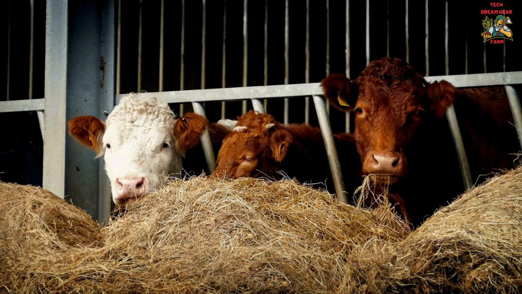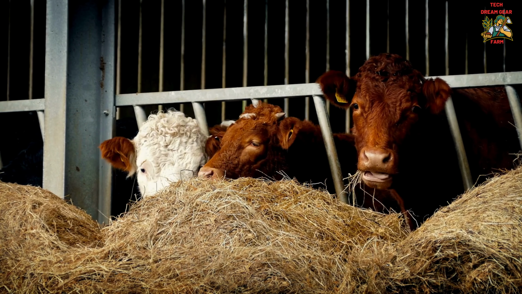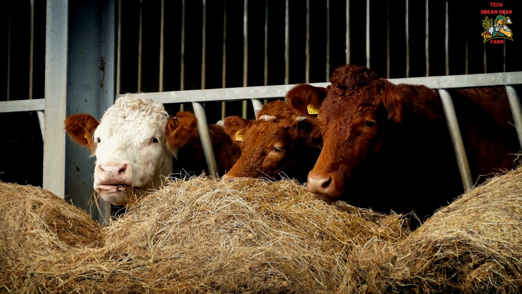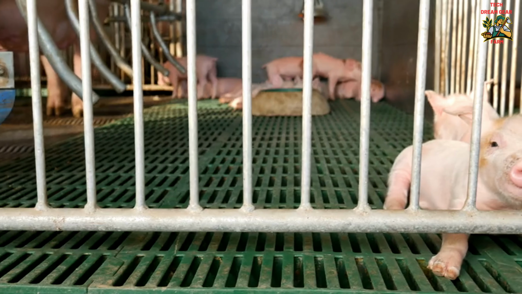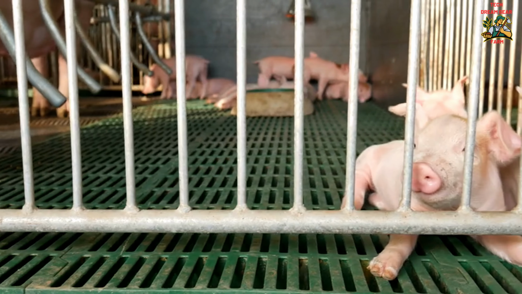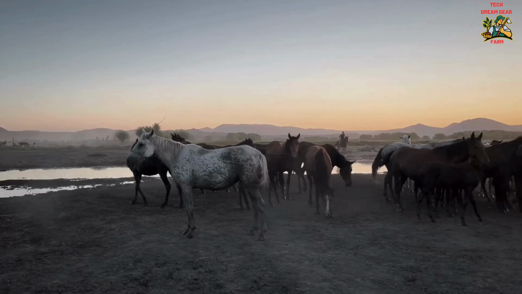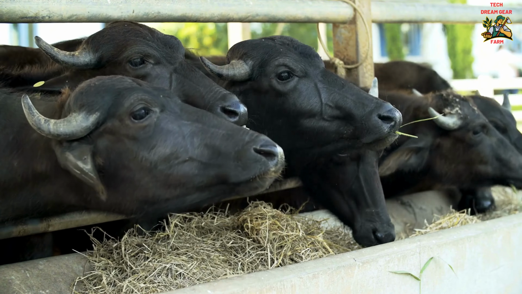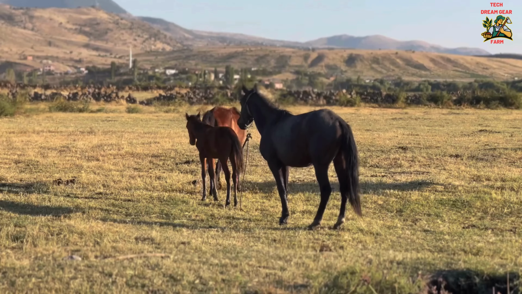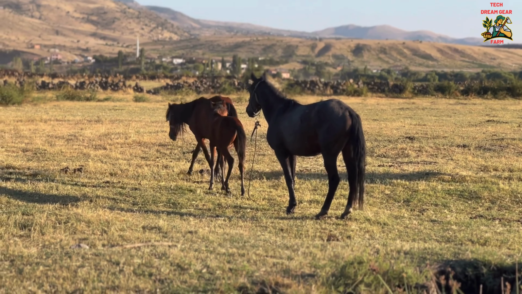Internal parasites in livestock, control and prevention. Internal parasites such as roundworms, tapeworms, and liver flukes are a significant threat to livestock health. These parasites can cause poor weight gain, decreased milk production, and overall weakness. If left untreated, they can even cause death in severe cases.